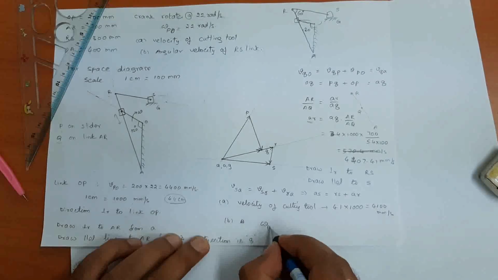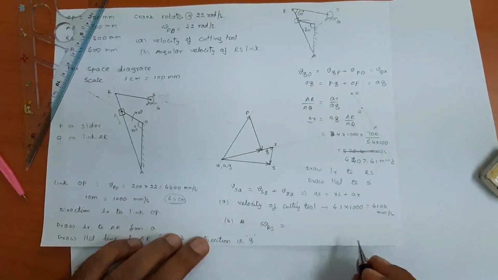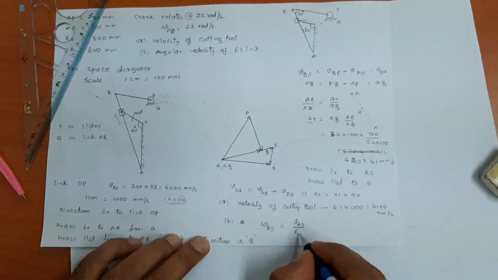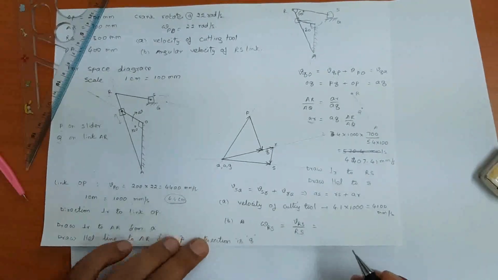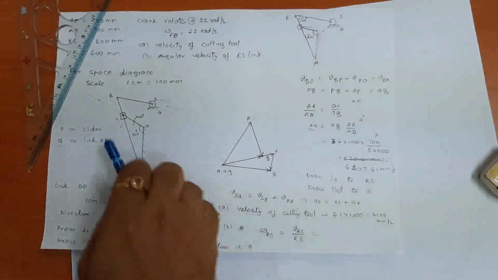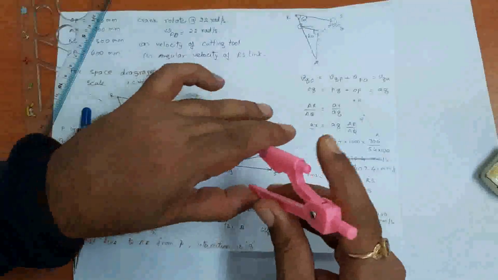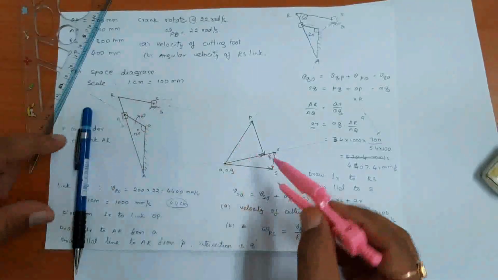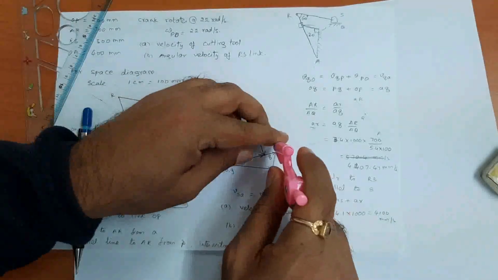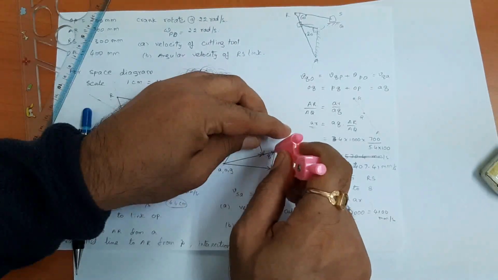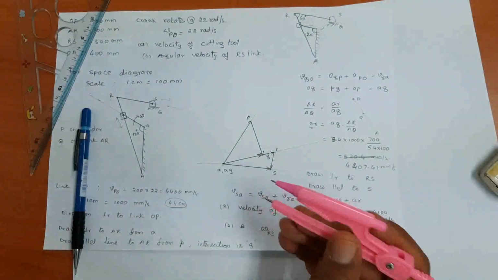So the next one, angular velocity of link RS. How do we calculate? This is VRS, the velocity of the RS link, divided by RS, the length of RS. So for the velocity of RS, again take a scale and measure this. This is the RS link, so measure this one with the compass. Take a scale and measure how much.